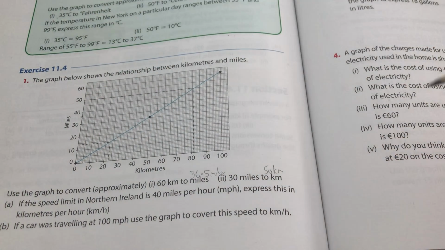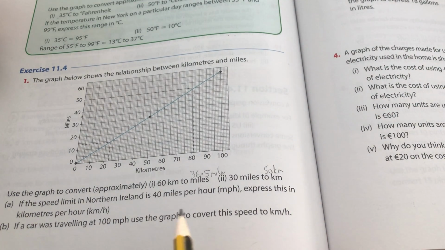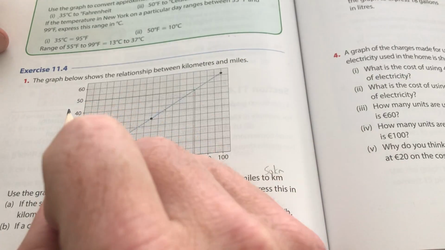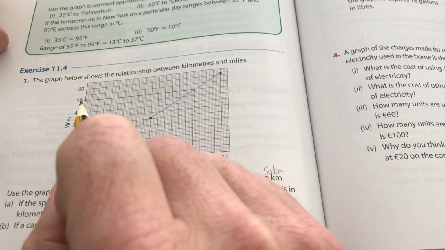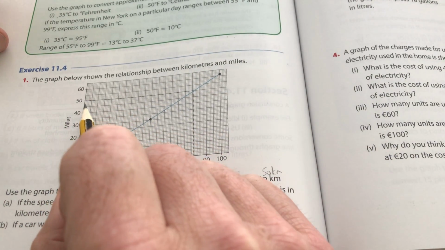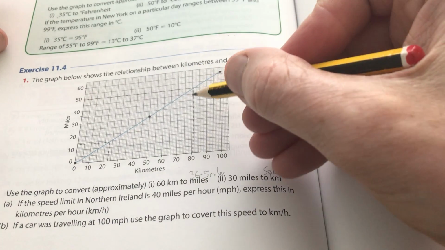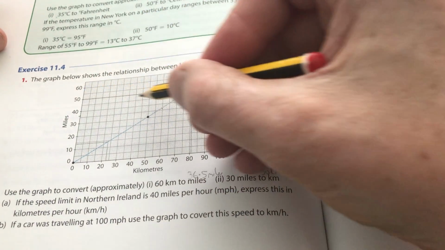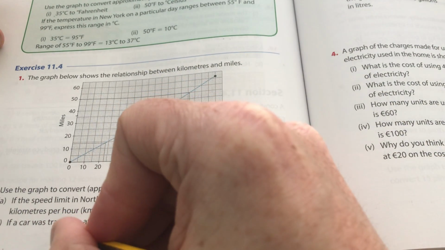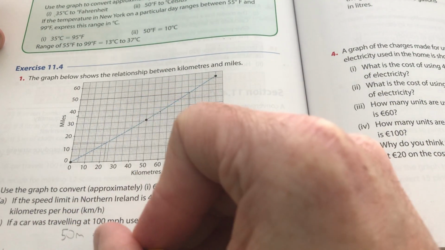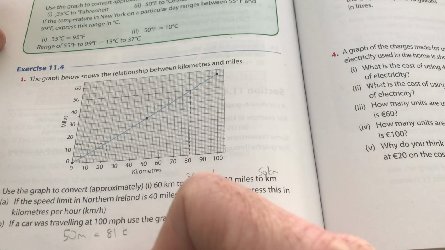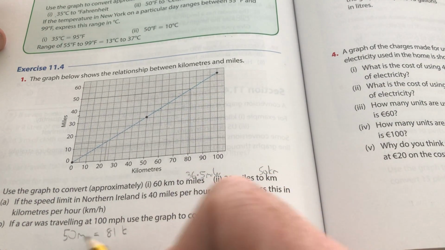But what I can do is 50 miles per hour. Now, they've told me that 50 miles per hour, so they have it here. 50 miles per hour is about 81 kilometers per hour. See that? So that means that 100 miles per hour will be double that.